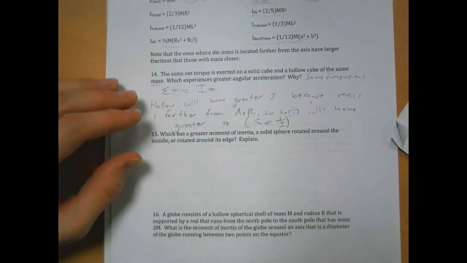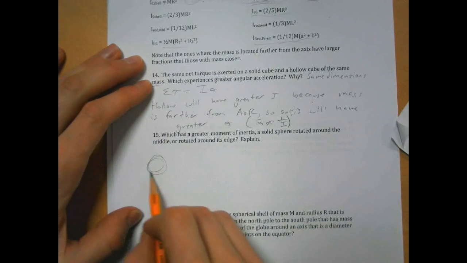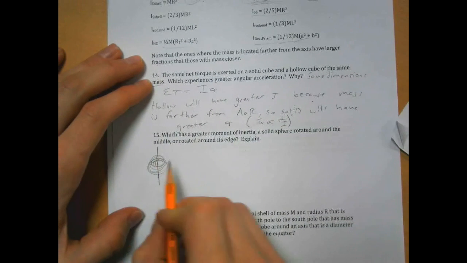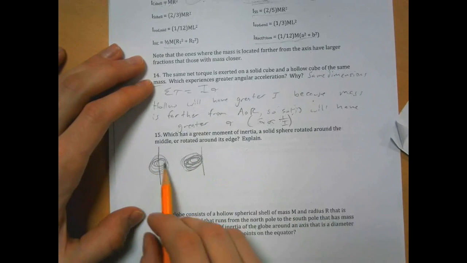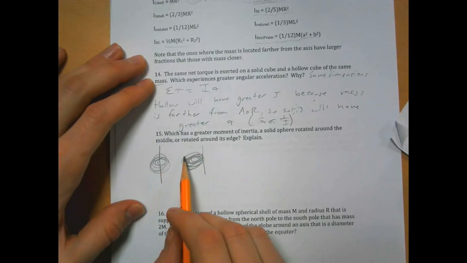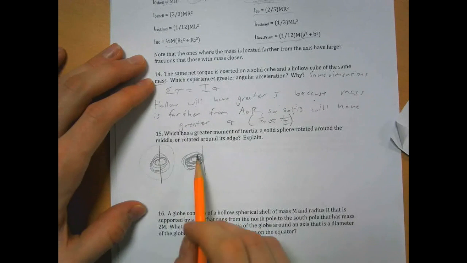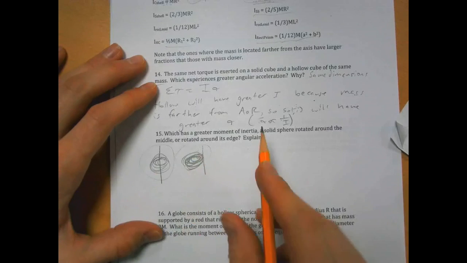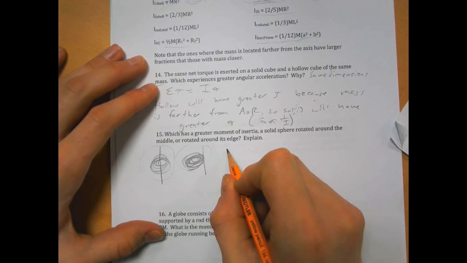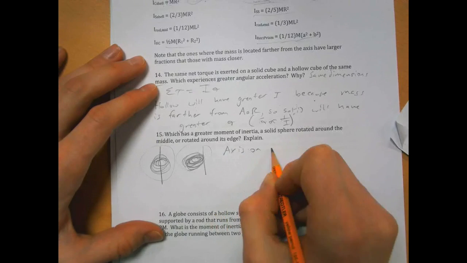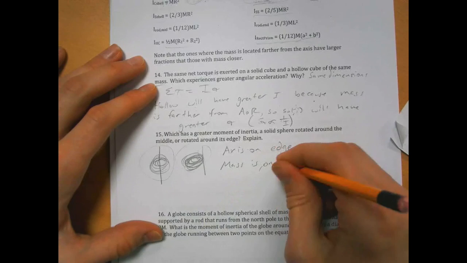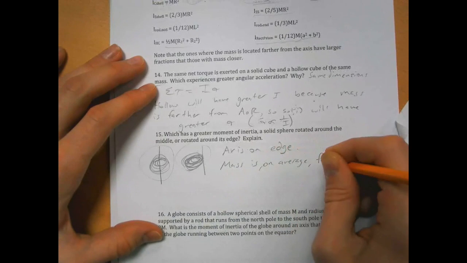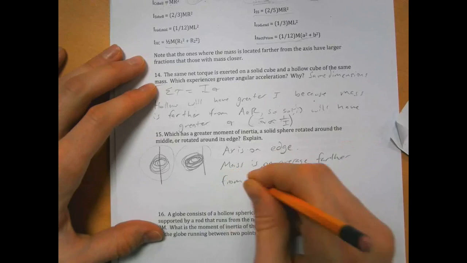Which would have greater moment of inertia, a solid sphere rotated around the middle or rotated around the edge? Think about it. Here's your solid sphere with the axis passing through the middle, versus a solid sphere with the axis passing through the edge. On average, which has mass closer to the axis of rotation? This one has mass closer to the axis, and this one has mass farther from the axis on average. So the axis on the edge will have greater moment of inertia, because the mass is, on average, farther from your axis of rotation.